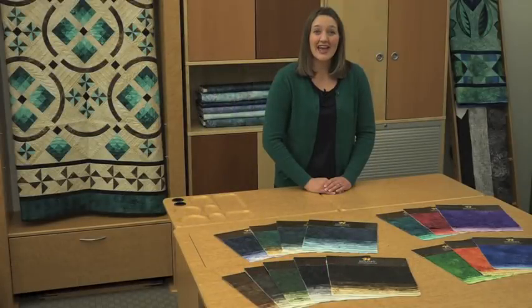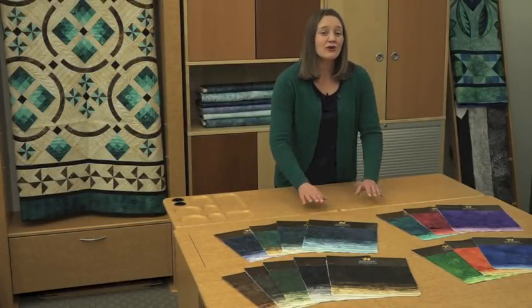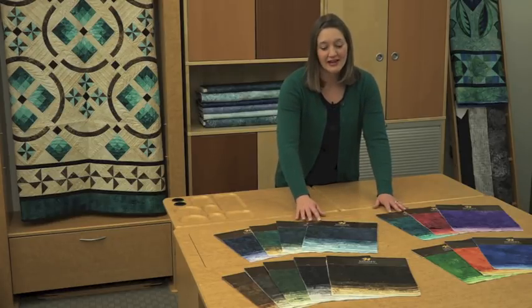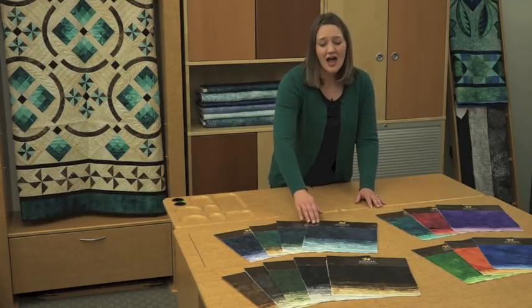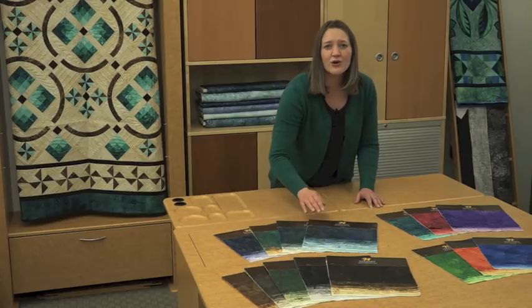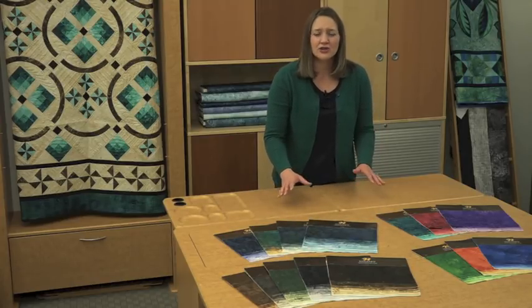Hi, I'm Beth, and today we're talking about using value and contrast in your quilting. Northcott creates an ongoing fabric line that offers a wide range of colors to give you that great value and contrast in your quilting to really make your quilts pop.